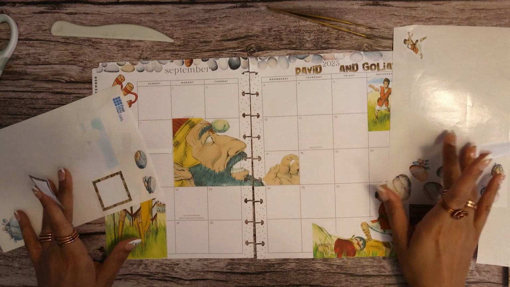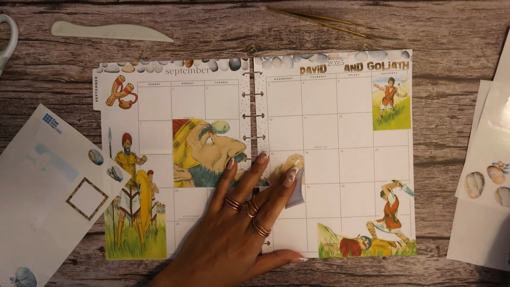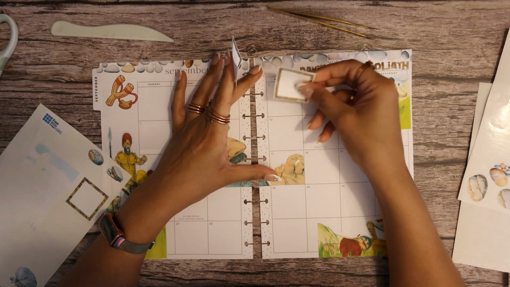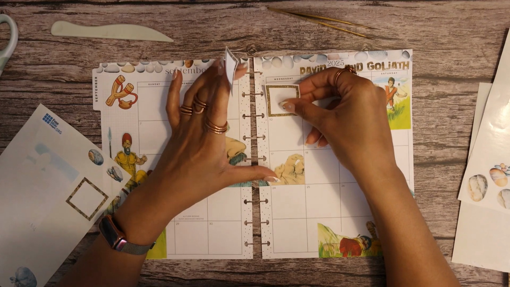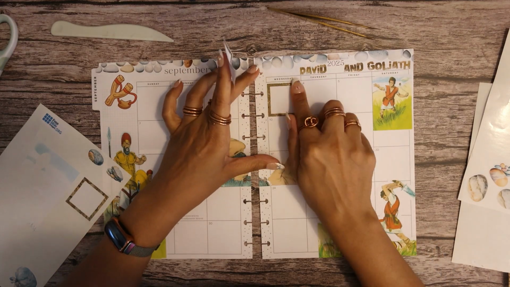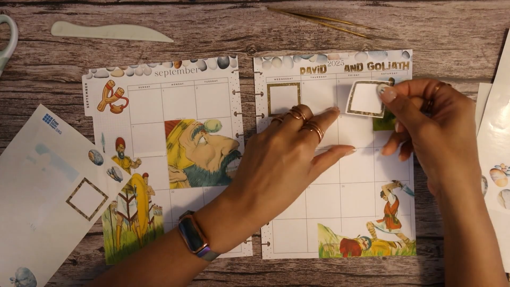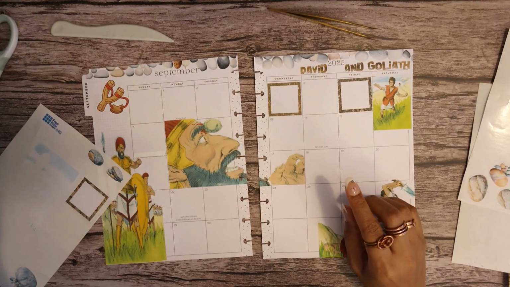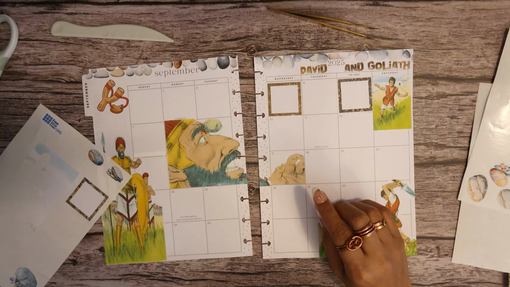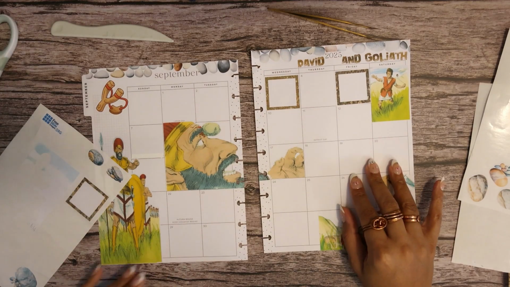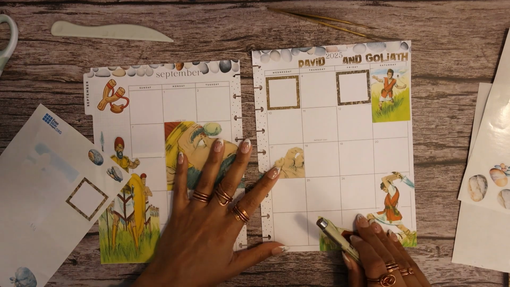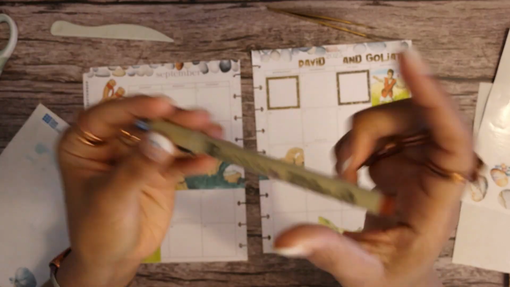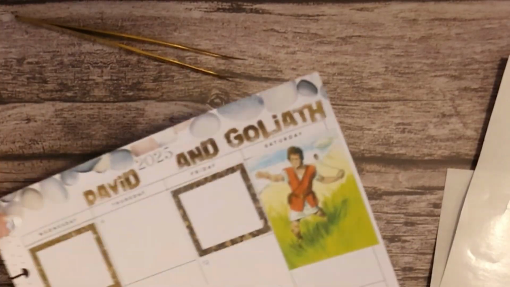And let's see, I've got 1, 2, 3, 4, 5. Okay, so maybe I'll renumber these. Maybe 3 and 5. And let me get my, let's see. All right, so I think I'm gonna use my light brown Pigma Micron in 05 and just renumber this, just so I know what day of the month it is.